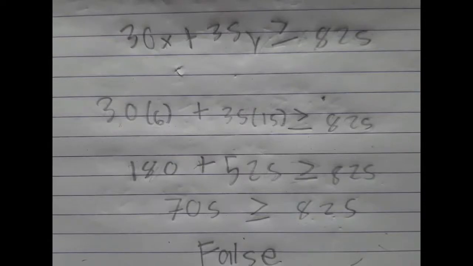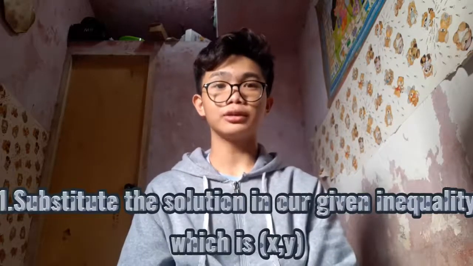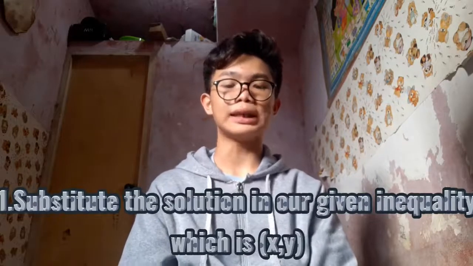Now, let us try our (10, 15). So, 30x plus 35y is greater than or equal to 825. Again, first, we need to substitute our given solution in our linear inequality.